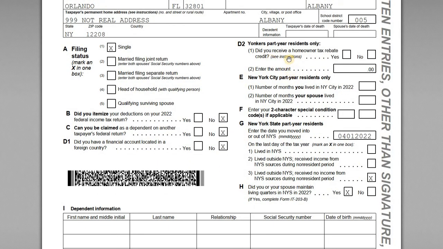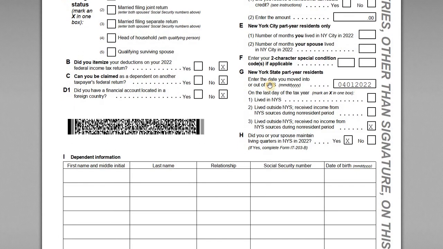Now, D2 and E, she was neither a Yonkers part year resident nor a New York City resident, right? She lived in Albany, so none of those apply. She is a New York State part year resident, and so we have to enter the date that she moved out of the state, which is April 1st, 2022. And then on the last day of the tax year, December 31st, 2022, she is number 3 here, lived outside New York State and received no income from New York sources during that non-resident period. In other words, while she's living in Florida, she is no longer receiving any kind of income that would be considered sourced to New York State.